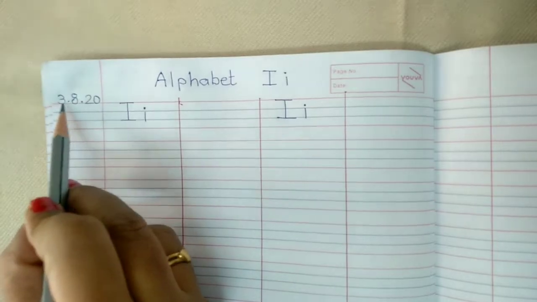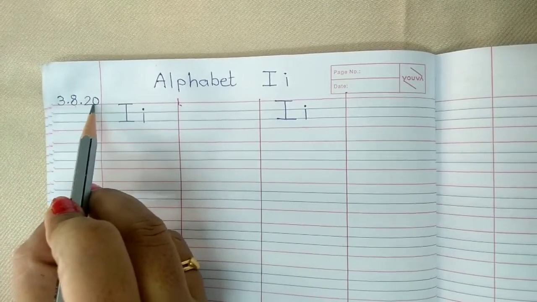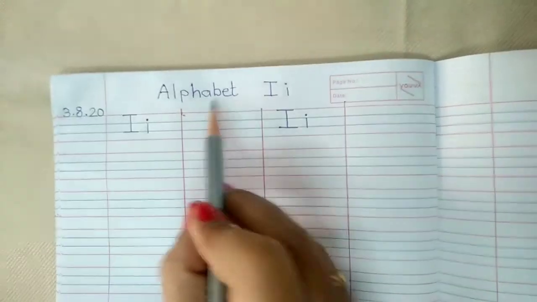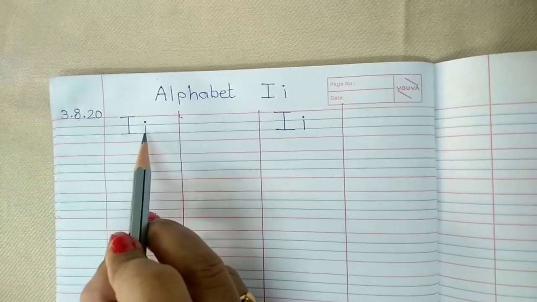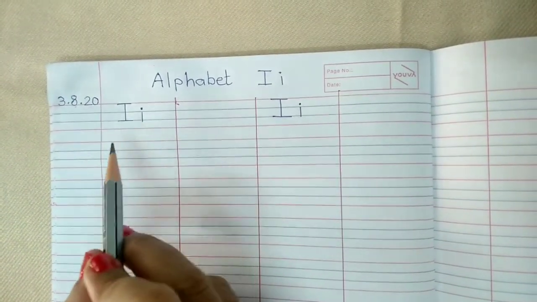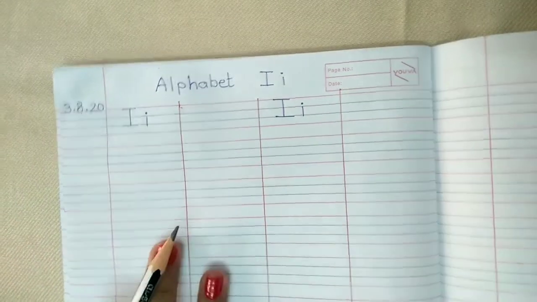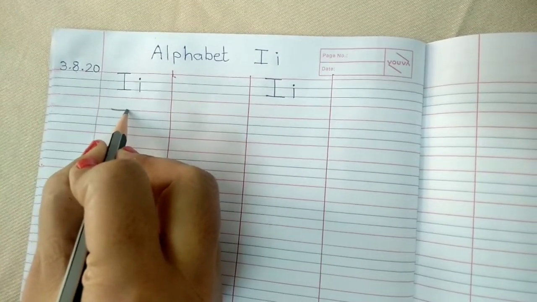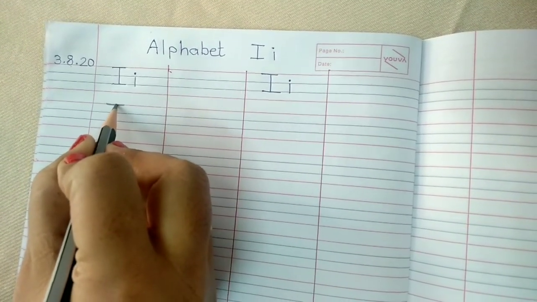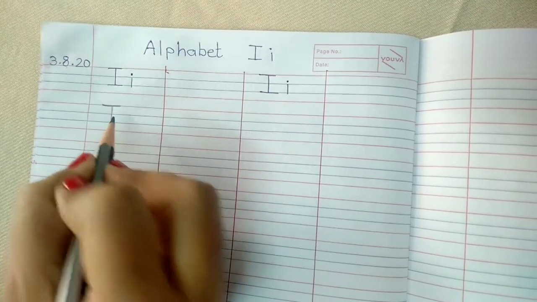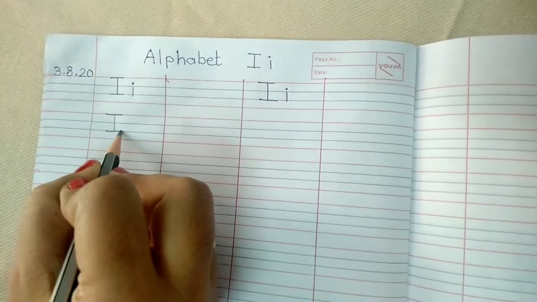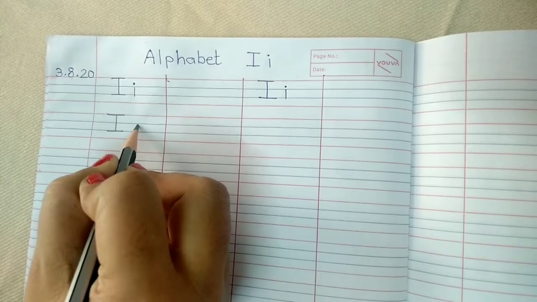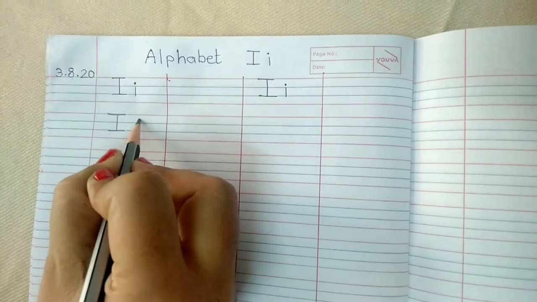Today's date is 3.8.20, 3rd August 2020. Alphabet I. Capital I, small I. Capital I we will write from red line to second blue line. On red line, make a slipping line. From the middle of the slipping line, make a standing line. Slipping line on blue line. Now from first blue line to second blue line, standing line. Put a dot on standing line.